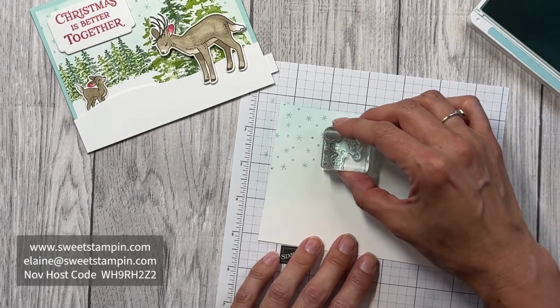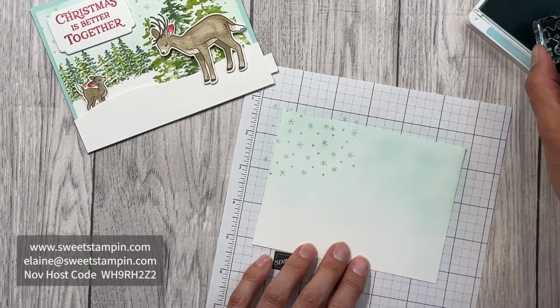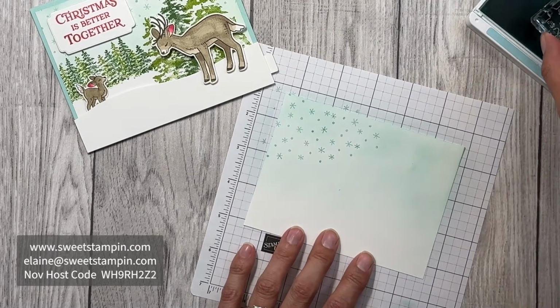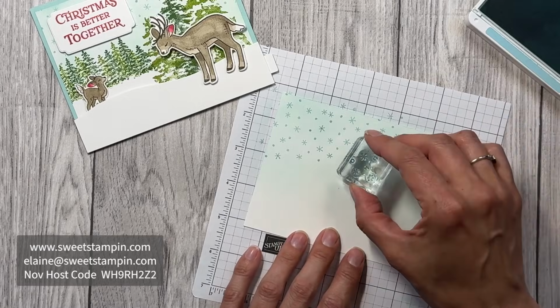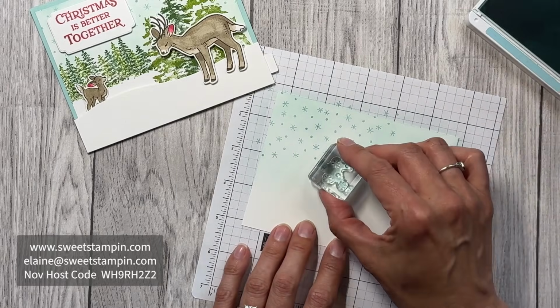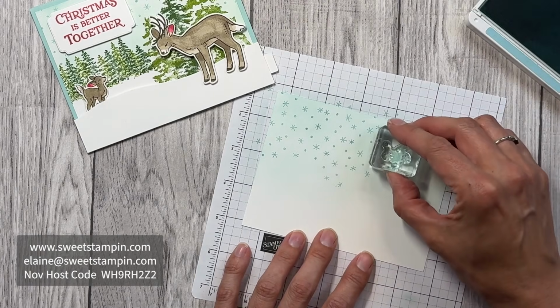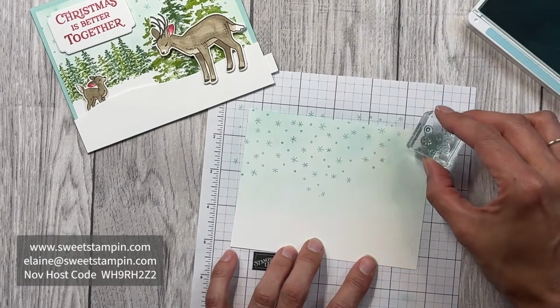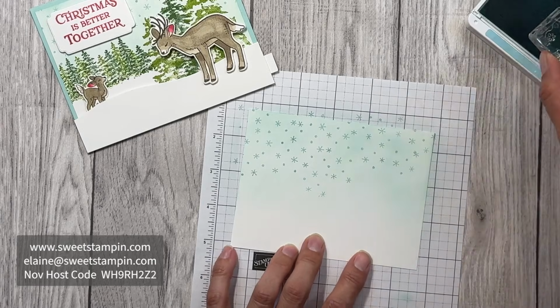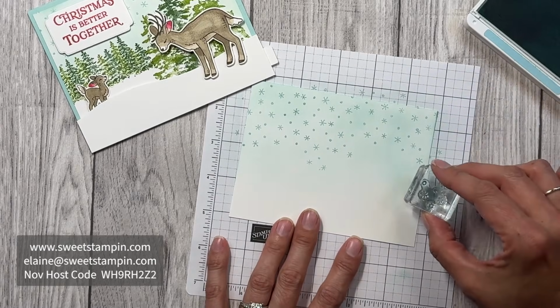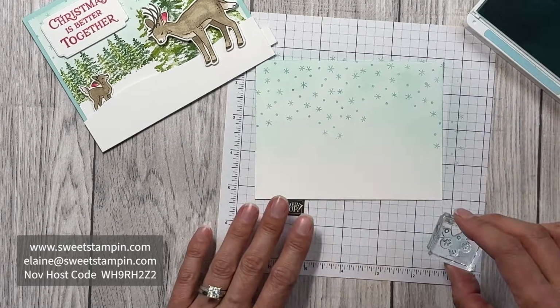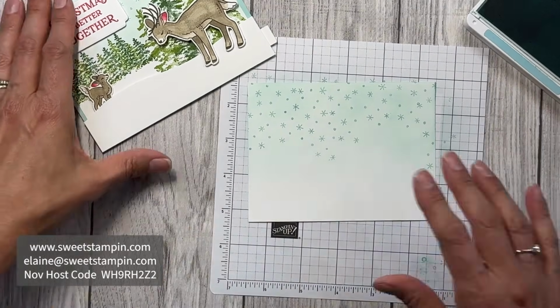Definitely turn it in different directions when you stamp so it looks more random. Get it down in there and then go here and then down the edge a little bit there, so that we have room for our trees.